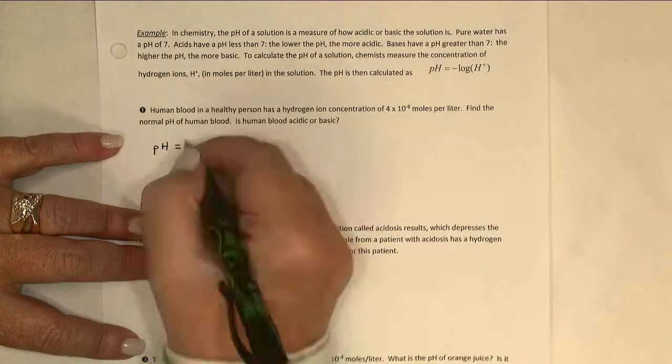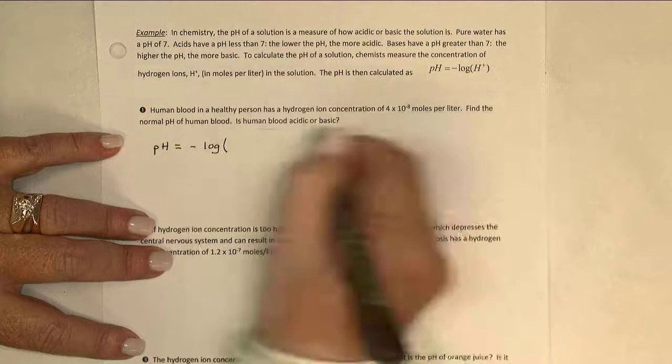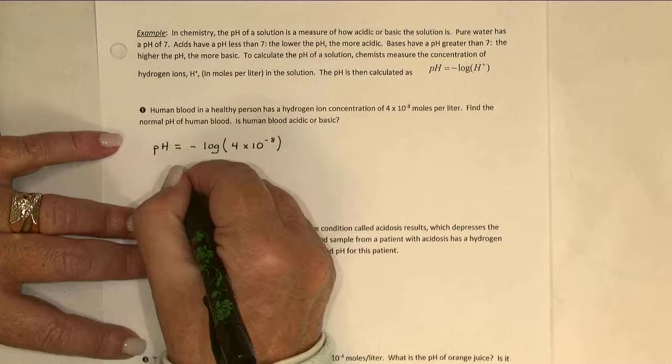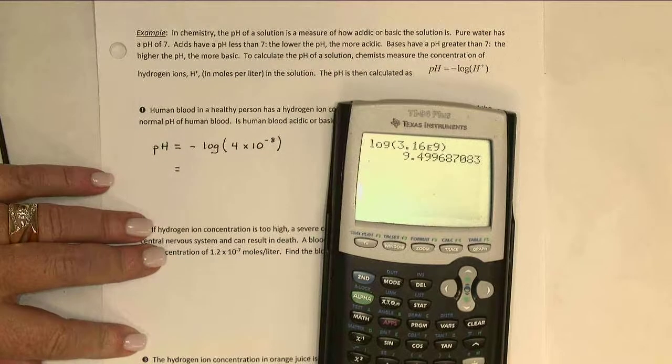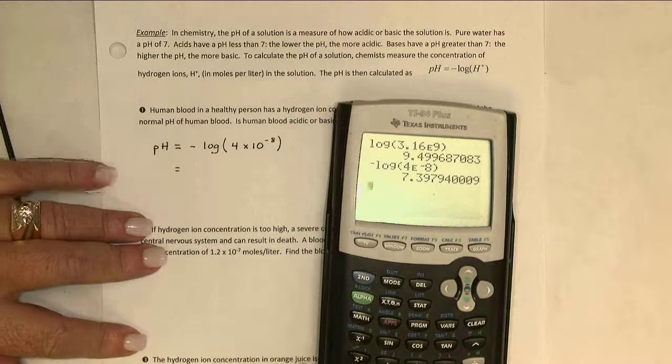So our equation says take minus the log of our hydrogen ion concentration, 4 times 10 to the negative 8th. So I have negative log 4, and the same deal. You can write out times 10 to the negative 8th, or you can use the little shortcut and just say the exponent on the 10 is going to be negative 8. And it looks like it's about 7.4.